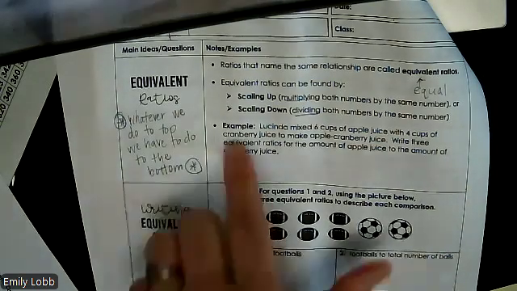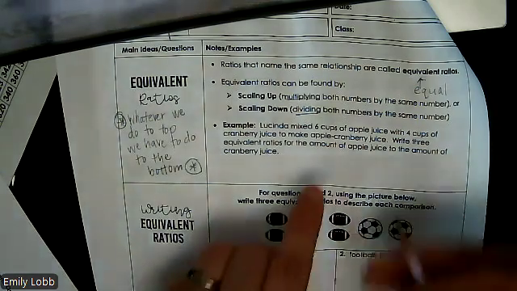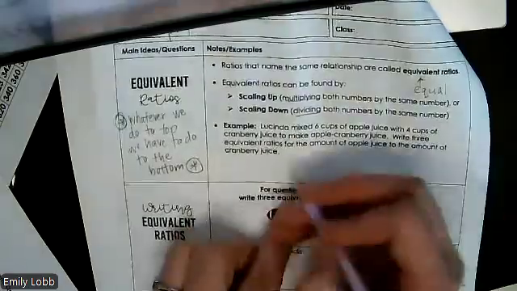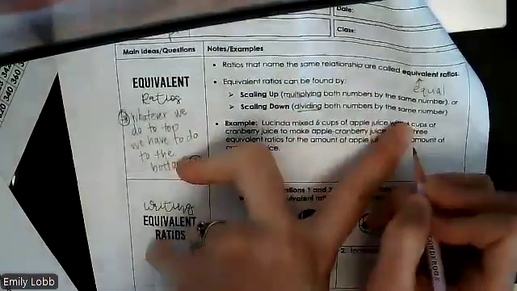All right, so here's an example. Lucinda mixed 6 cups of apple juice with 4 cups of cranberry juice to make apple cranberry juice. Write 3 equivalent ratios for the amount of apple juice to the amount of cranberry juice. All right, so we want apple to cranberry. So apple to cranberry was 6 to 4.